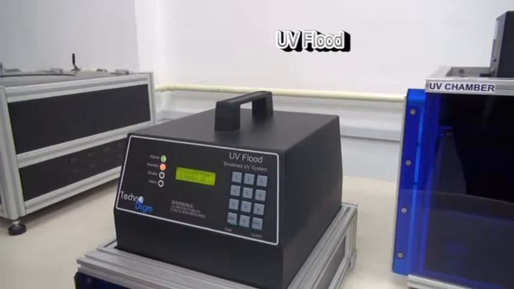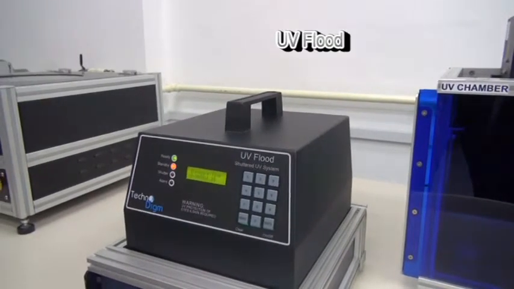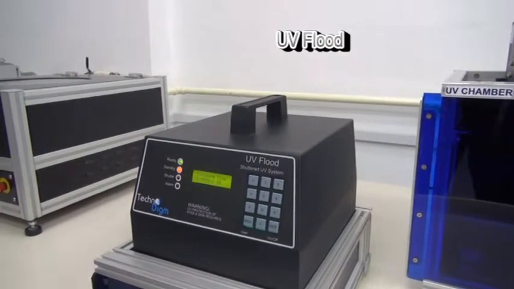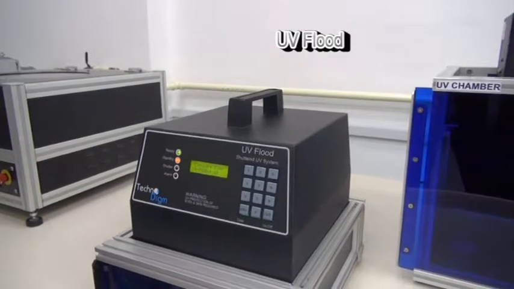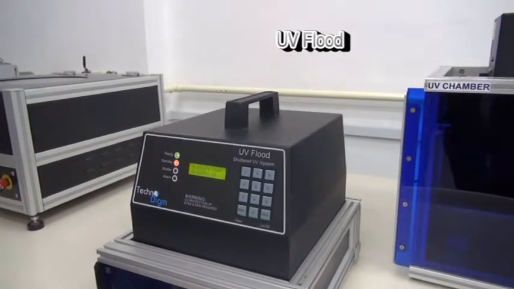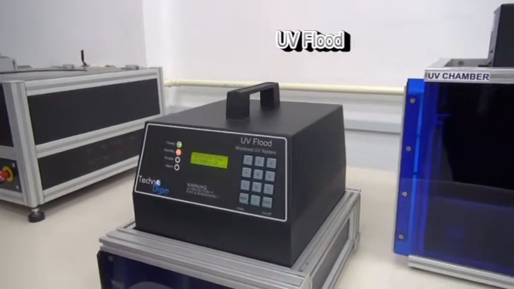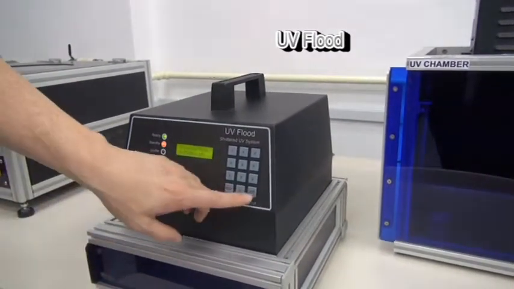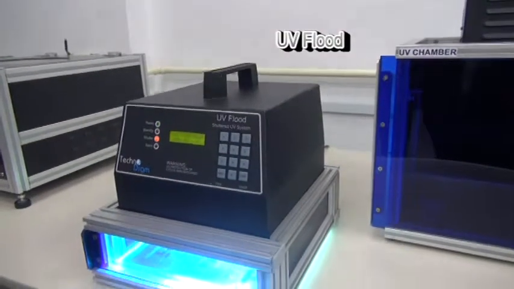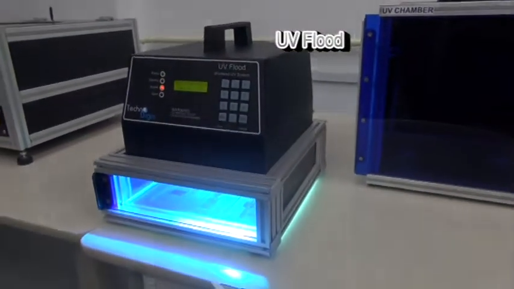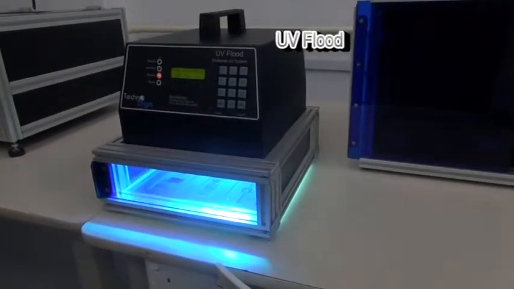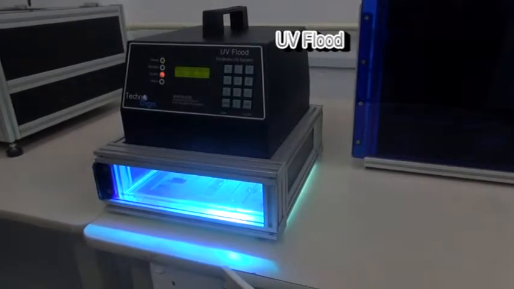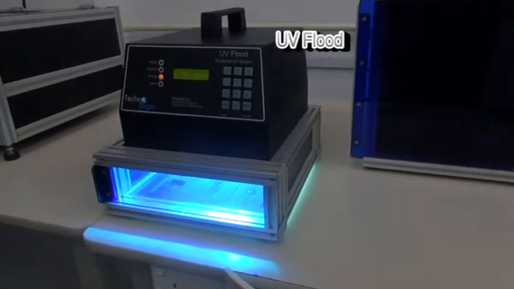This timing is for the shutter. So now it's set at 10 seconds. So let me see the lights now. And it's UV filter plastic.